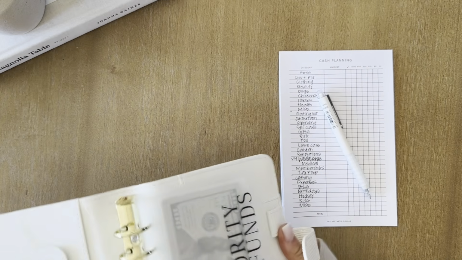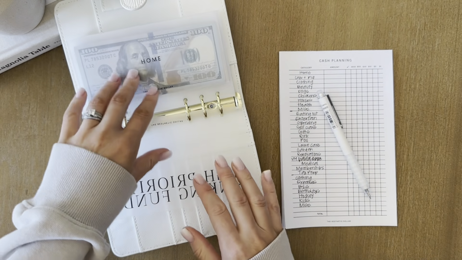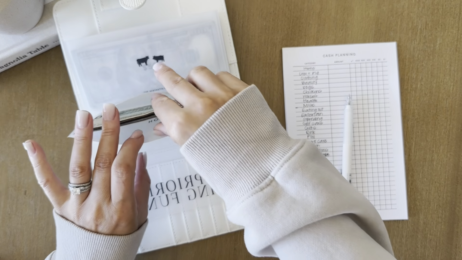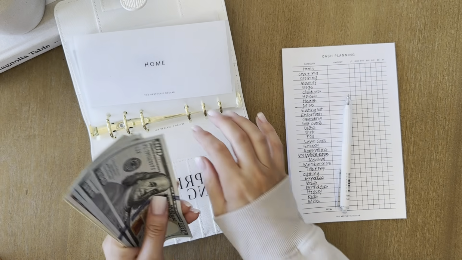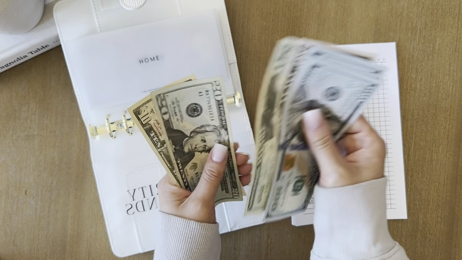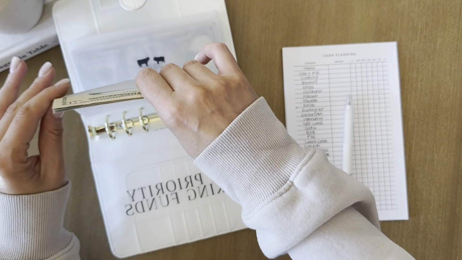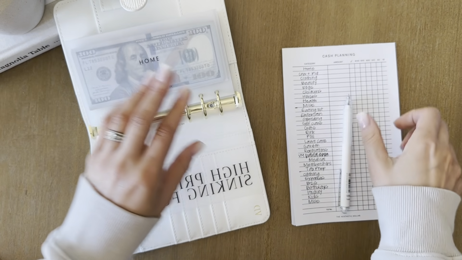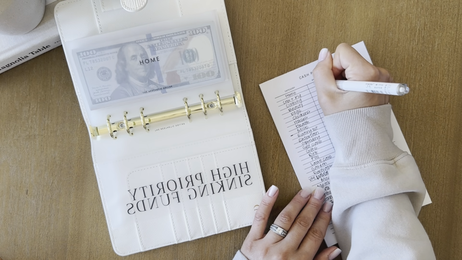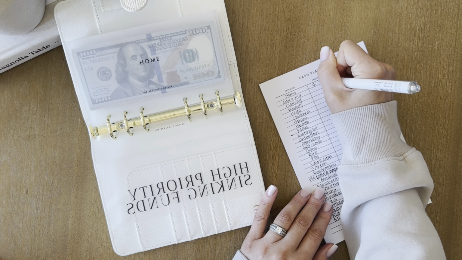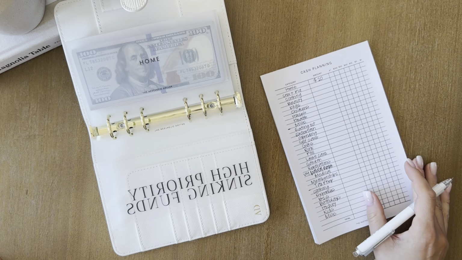I'm just gonna grab my binder here, and we're gonna go through and see what we have. So in our home envelope, we have $400, which is actually pretty good. This is anything we would need for our house: cleaning supplies, a new throw pillow, one of the kids needs a new comforter, anything like that.